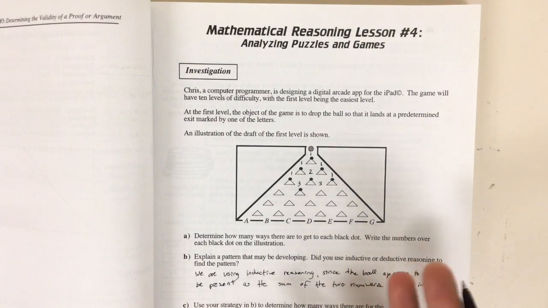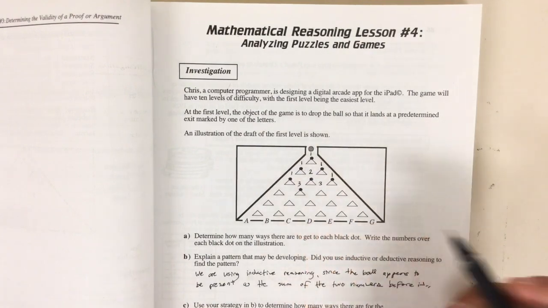And so right now we kind of just made an educated guess based off of what's going on there.